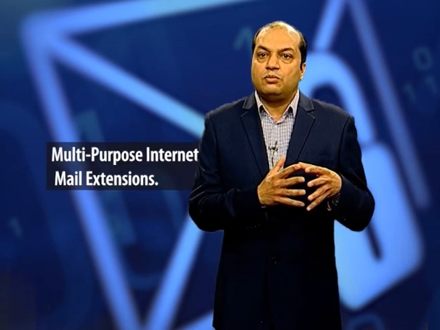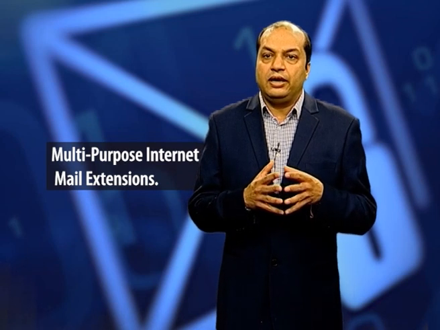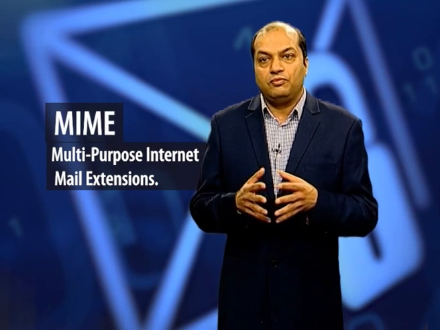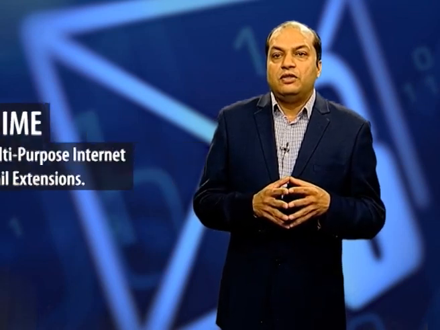In the modern email service, one very important object is used, which is known as Multipurpose Internet Mail Extension, or MIME. This is an extension to RFC 822, which had some limitations. To avoid those limitations, MIME is used.